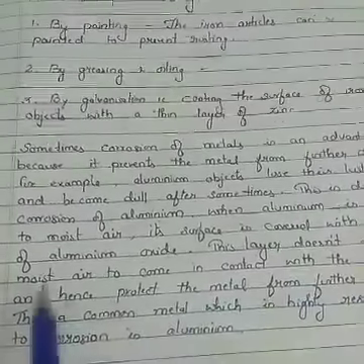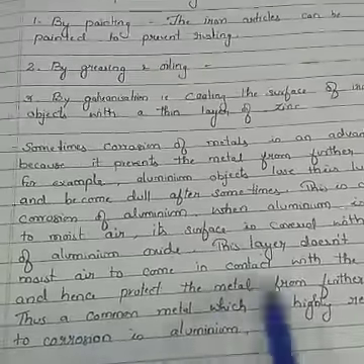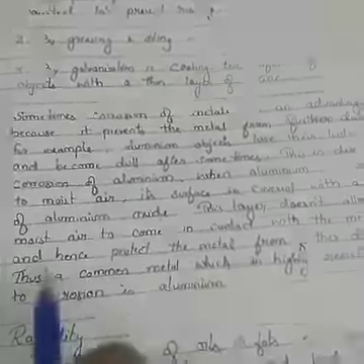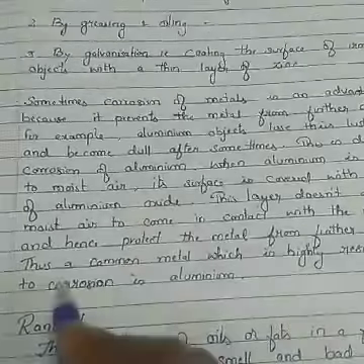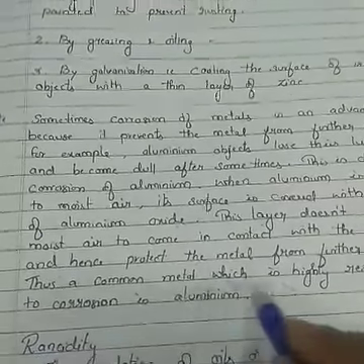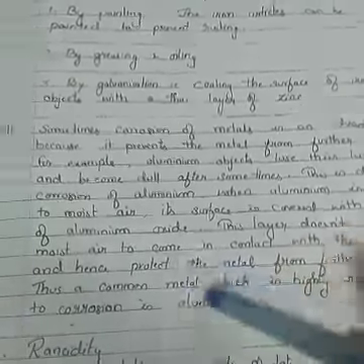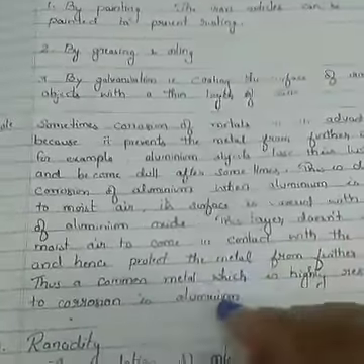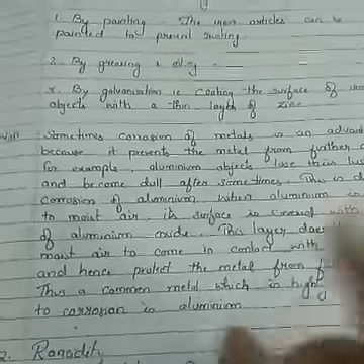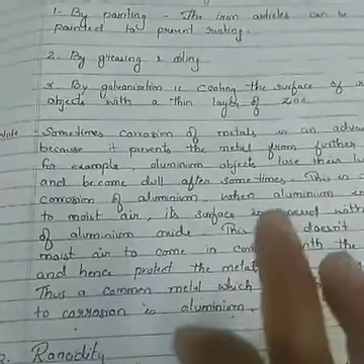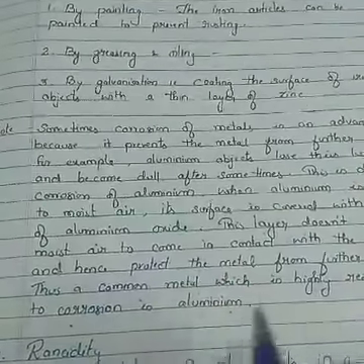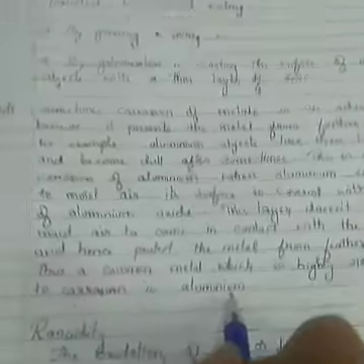This layer does not allow the moist air to come in contact with the metal and hence protects the metal from further damage. So the metal which is highly resistant to corrosion is aluminium. It means that if aluminium oxide is forming on the aluminium, it prevents the metal from getting damaged. So it is an advantage for the aluminium metal.